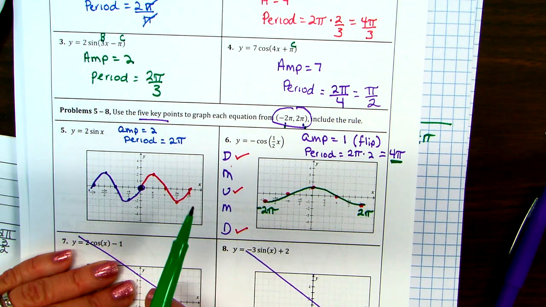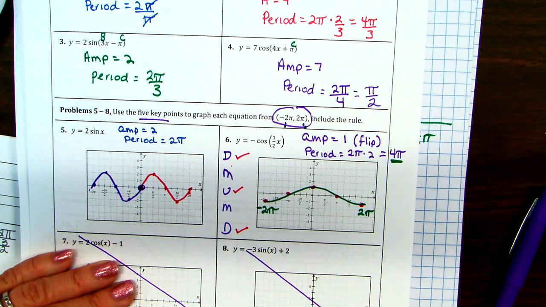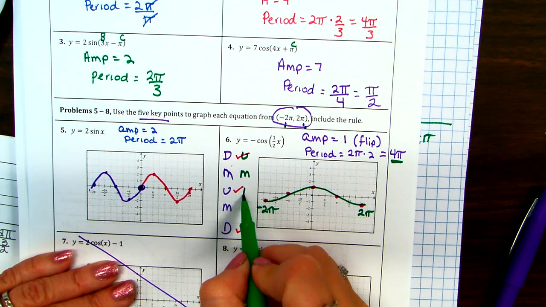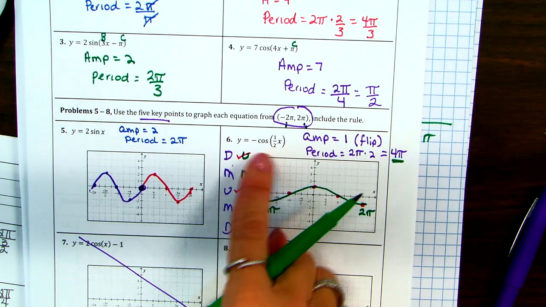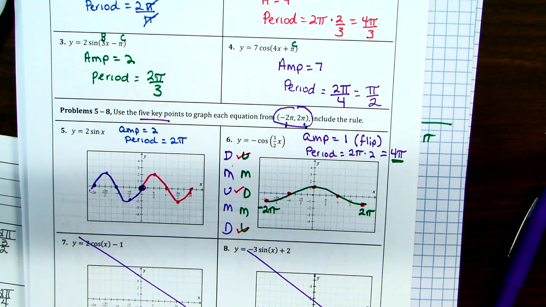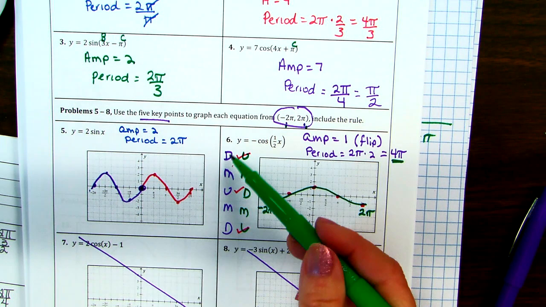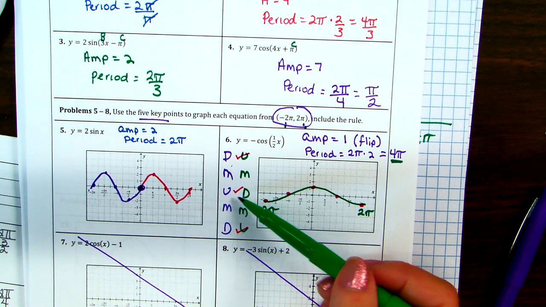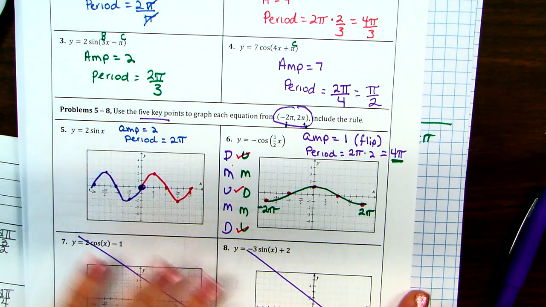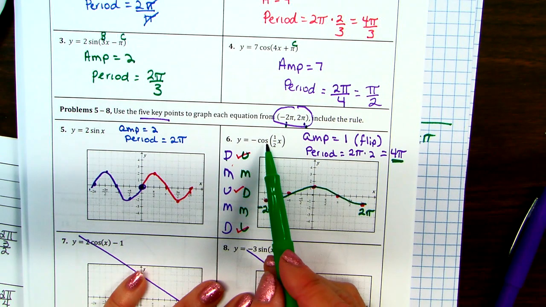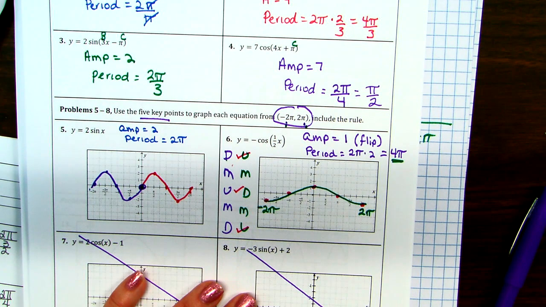So, remember, regular cosine is up, middle, down, middle, up. It starts up. It makes like a U, okay? This is cosine flipped, so it's like an upside down U. Down, middle, up. All my ups became downs, all my downs became ups. So, if this had been sine, positive sine, we'd start middle, up, middle, down, middle. If it had been negative sine, it'd be middle, down, middle, up, middle. Am I making sense?